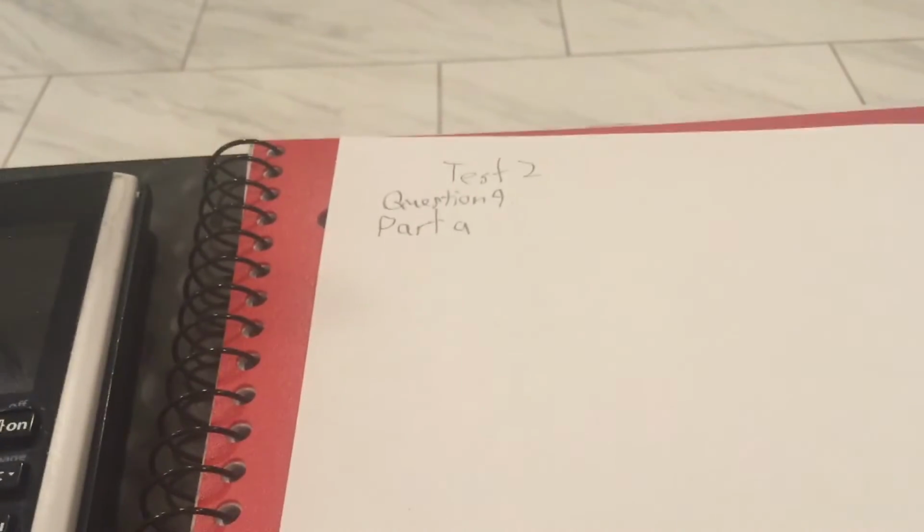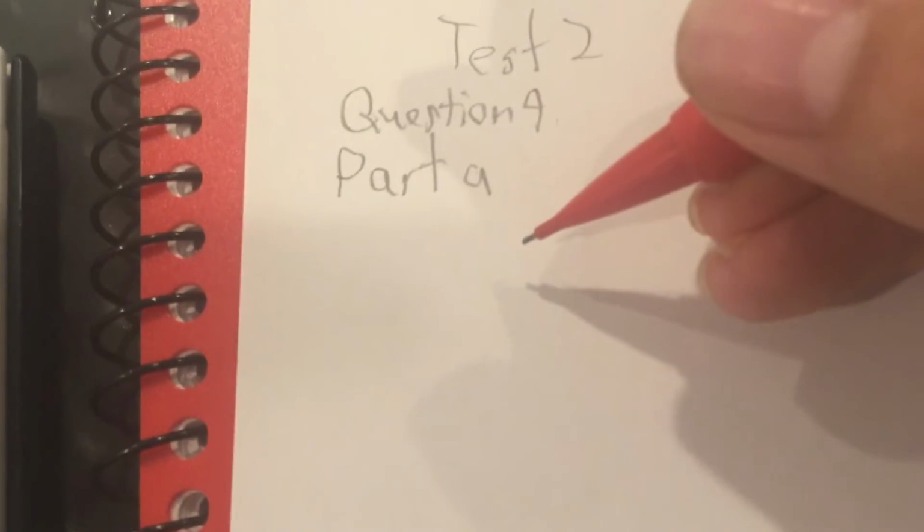Hello, Professor Lohman. This is test 2, question 9, part A. This is going to be a long one because it's question 2, but hold on and we'll get through it part by part. So we're starting with part A. I will draw a picture and I'll read the question.